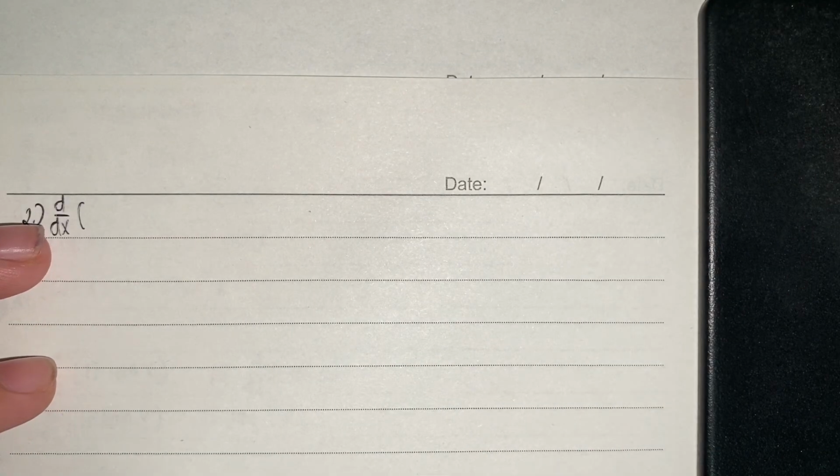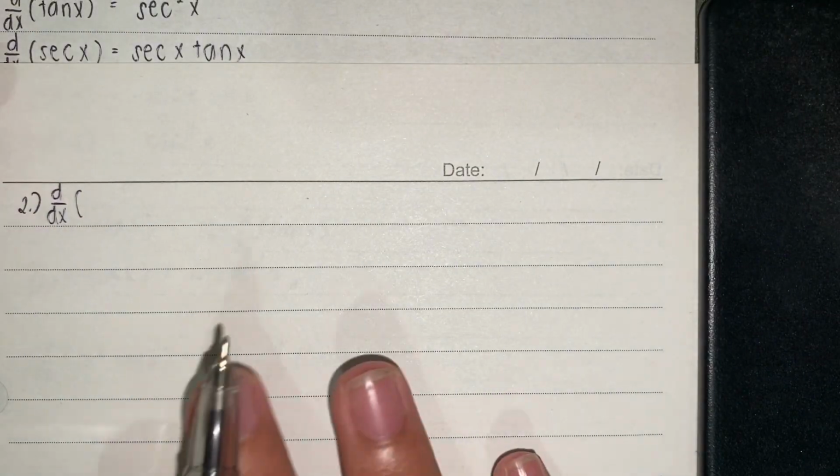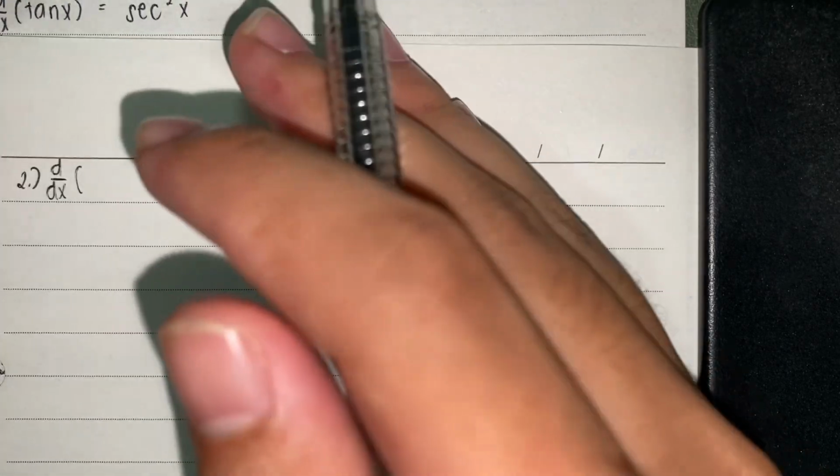It's going to be the derivative of 2x squared tangent x.